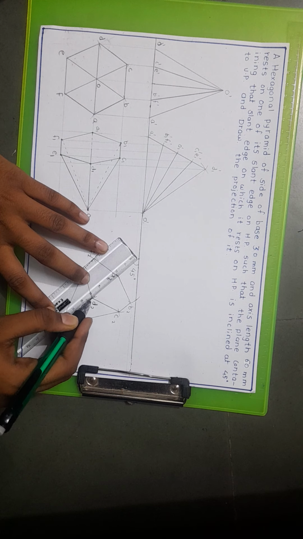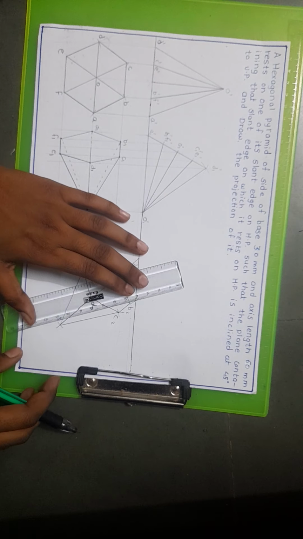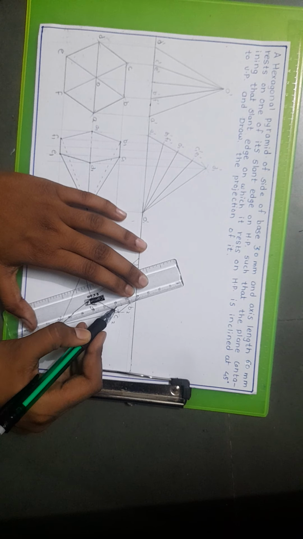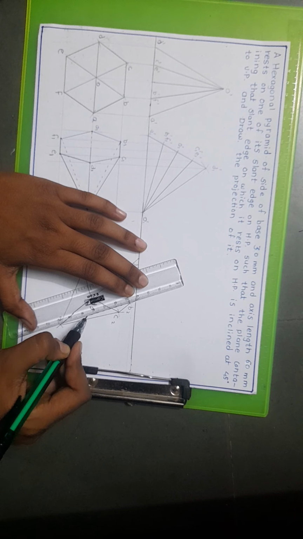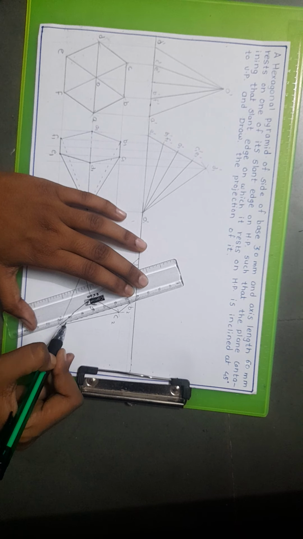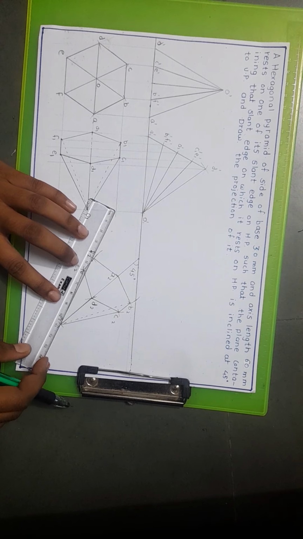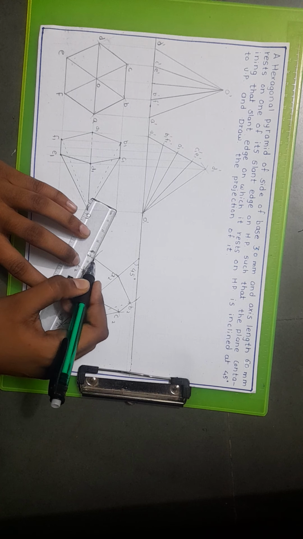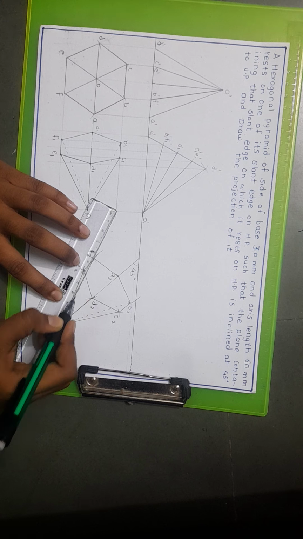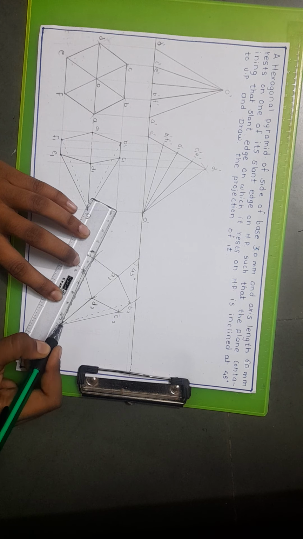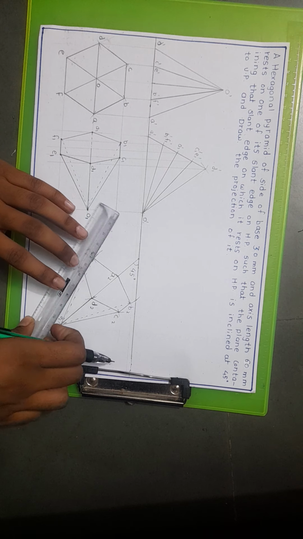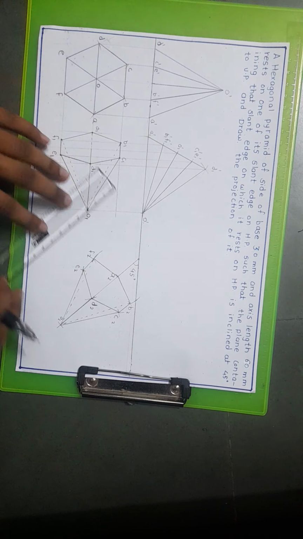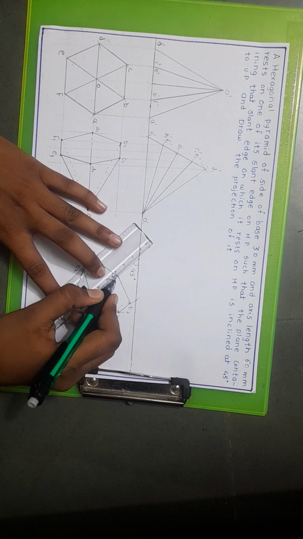Again I will draw the invisible lines by dotted lines. So this will be invisible. I will draw this line also by dotted line, and this is also invisible, so I will make it a dotted line.